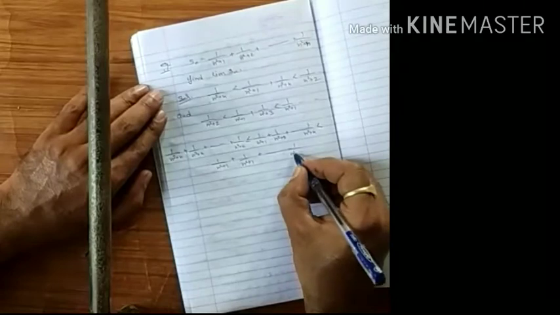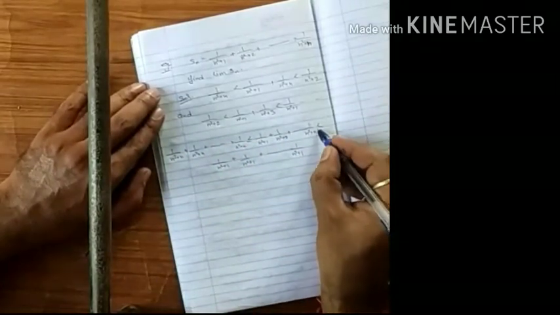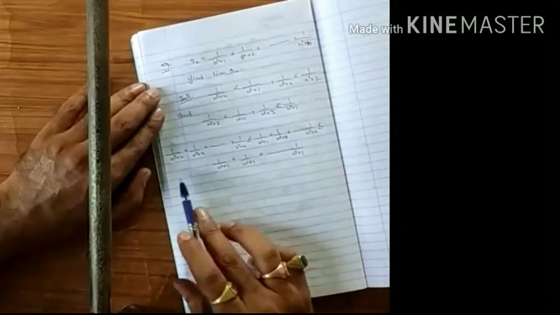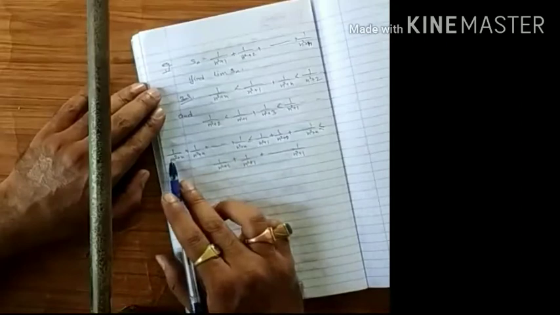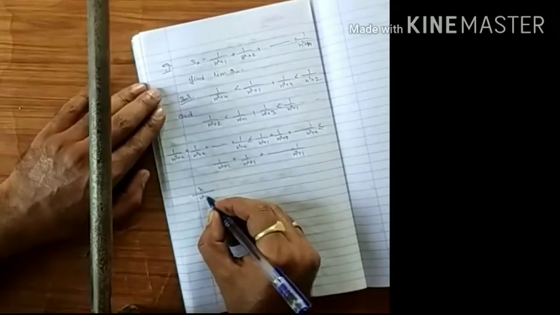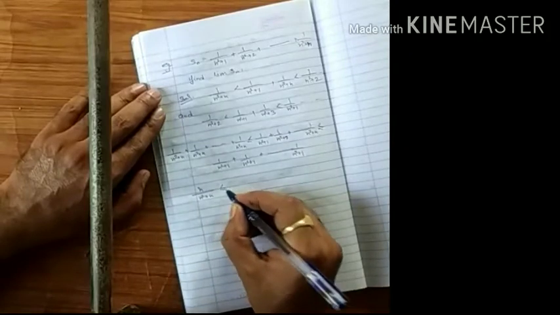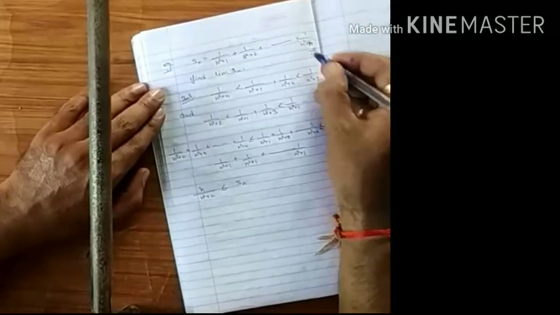So this is the condition of inequality. By the condition of inequality, and adding these terms, because the number of terms is n, we can write n upon n square plus n.